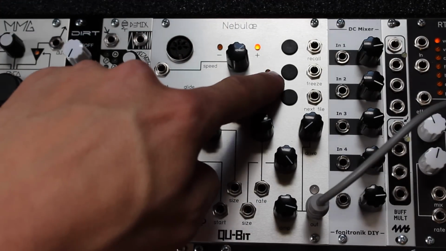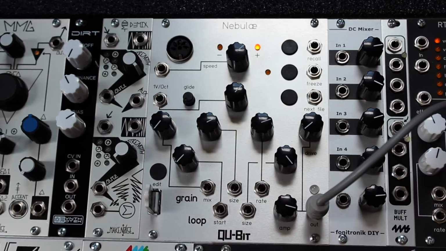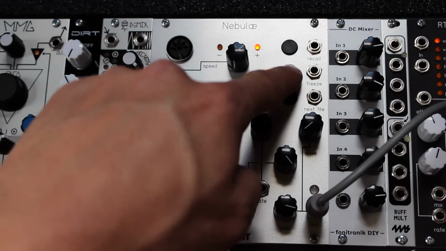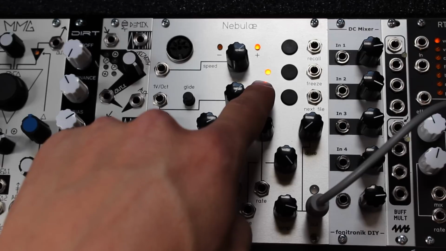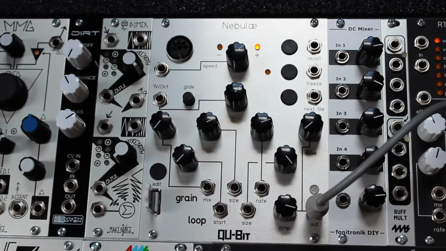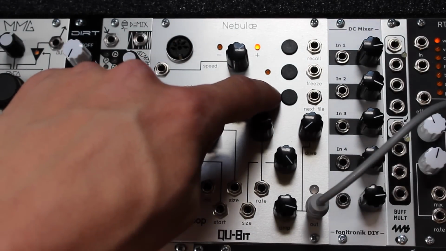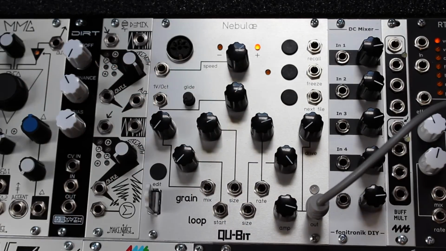The freeze button and its gate input will freeze a small amount of the current audio stream. When the freeze LED is on, freeze will be active. When the freeze LED is off, freeze will be inactive. The next file button and its gate input will advance to the next file in the root directory of the USB flash drive.